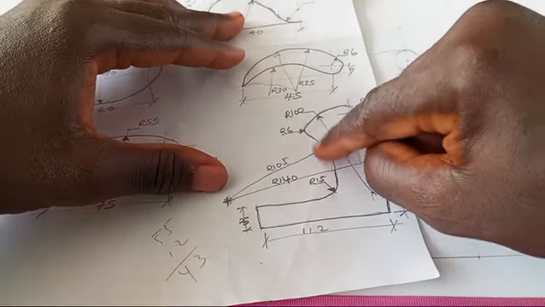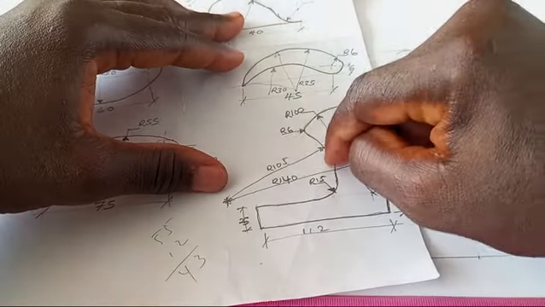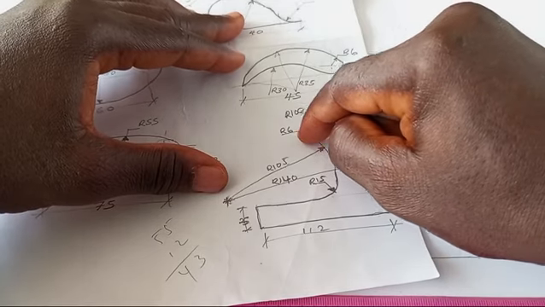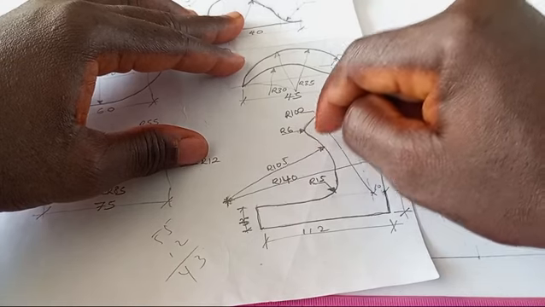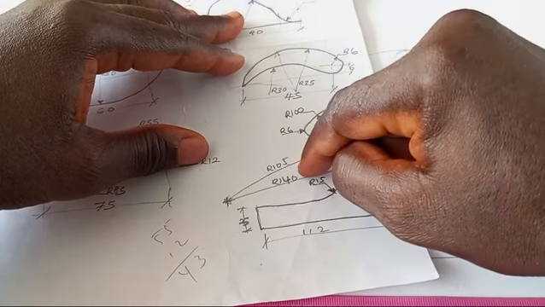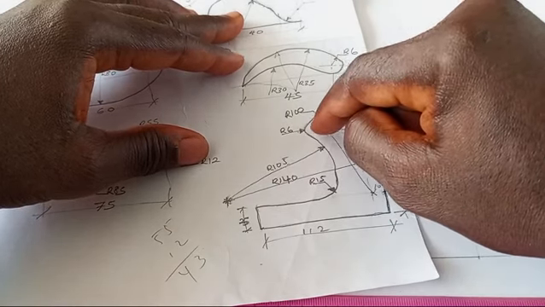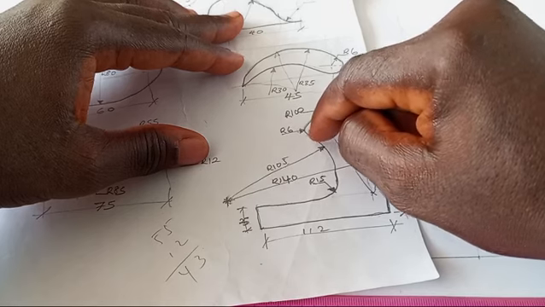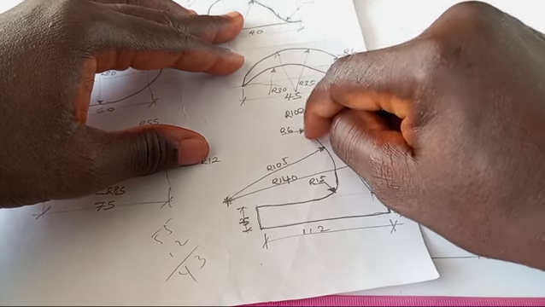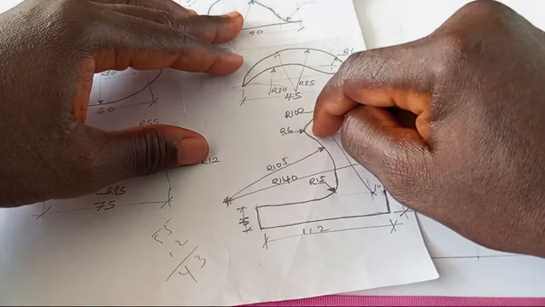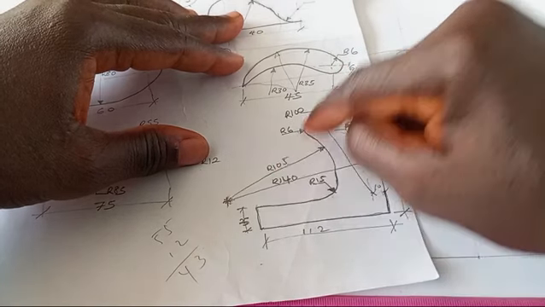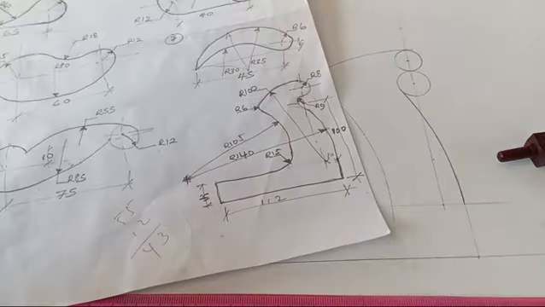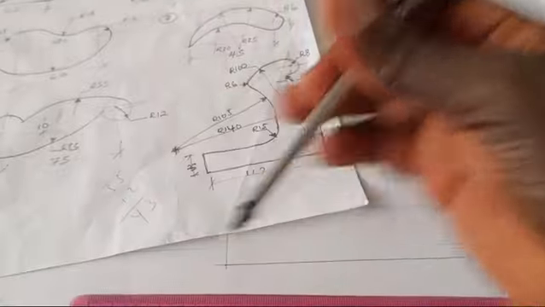You will notice that this curved part and this one, they are connected together. If you complete this one of radius 105 and complete this one of radius 6, none of them will be inside of the other, which means they are externally connected, meaning that to get the center of this one from here, you have to add the radius together. So that will be 105 plus 6, which gives us 111.